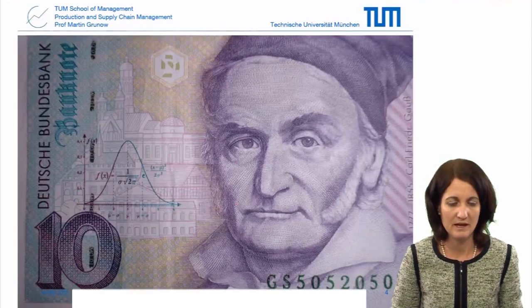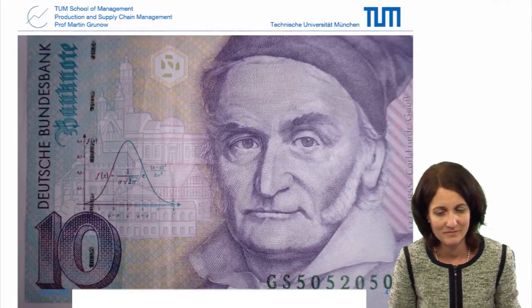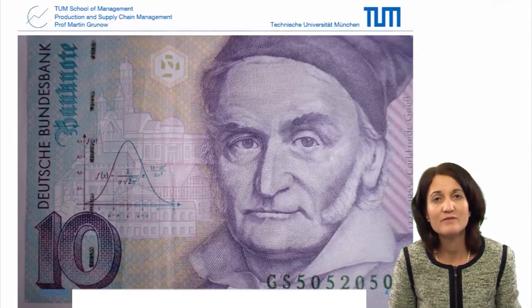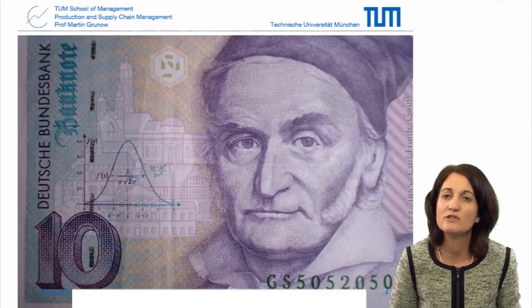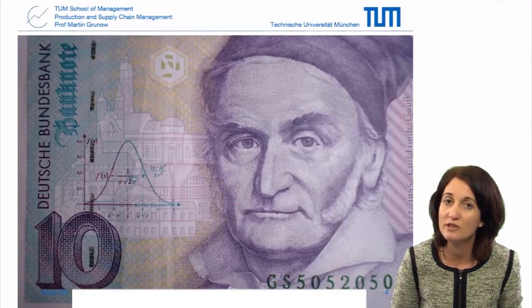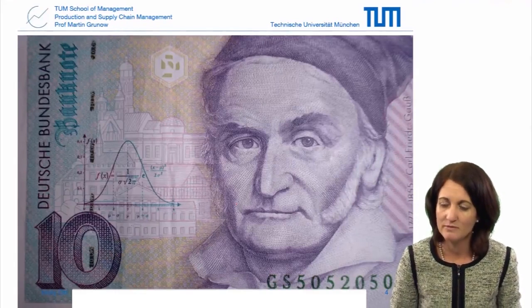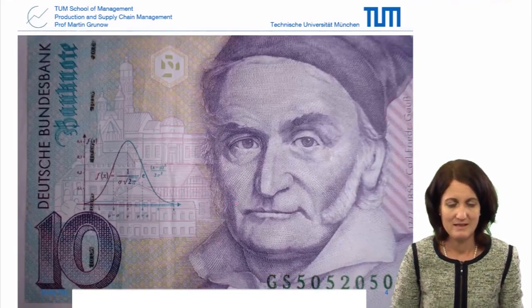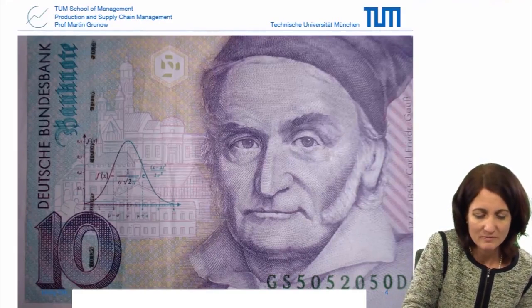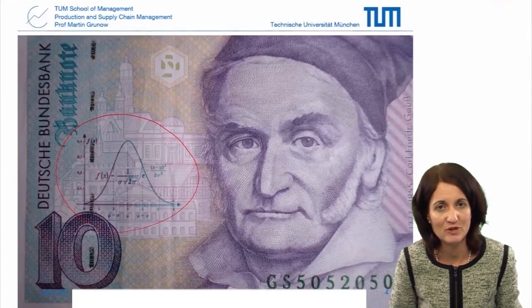Now, do any of you recognize this currency? This is a photo of the Deutschmark, the German currency until 2002, when it was replaced by the euro. And here we see a picture of Mr. Gauss, the mathematician who, if you look carefully, came up with the equation for the normal or the Gaussian distribution.